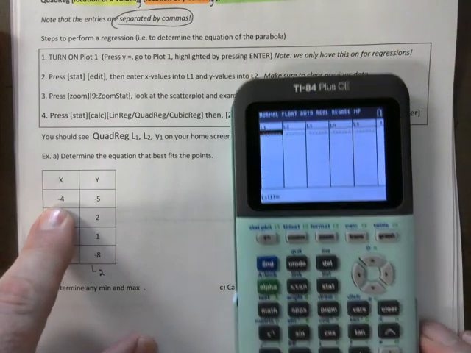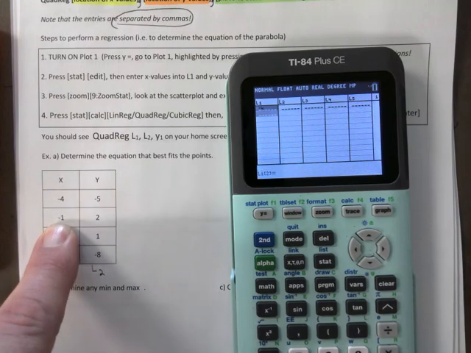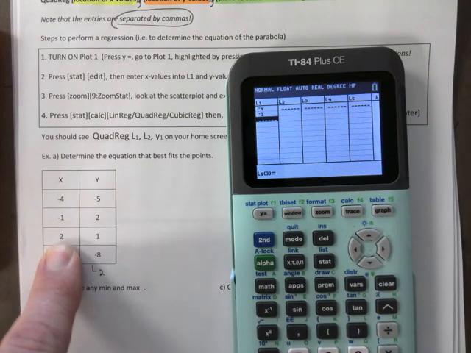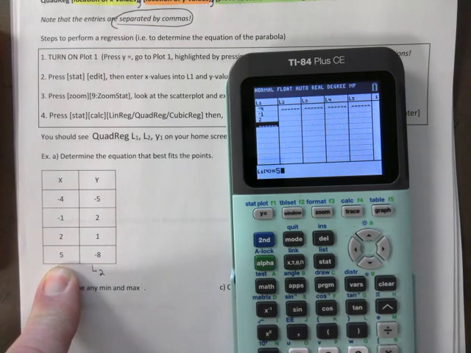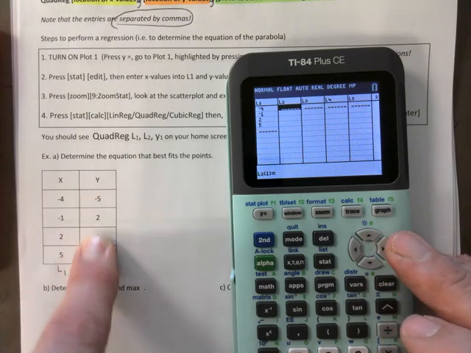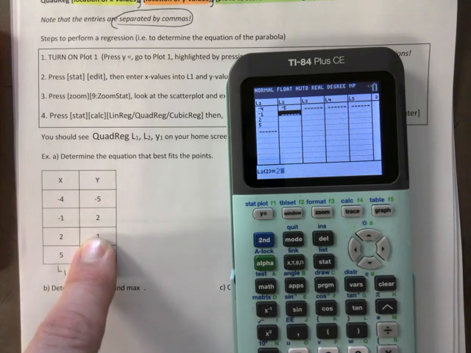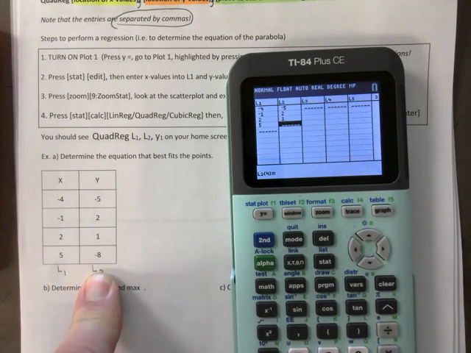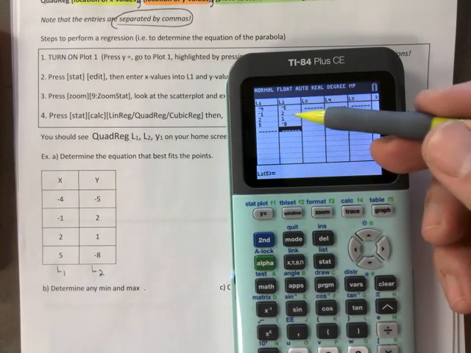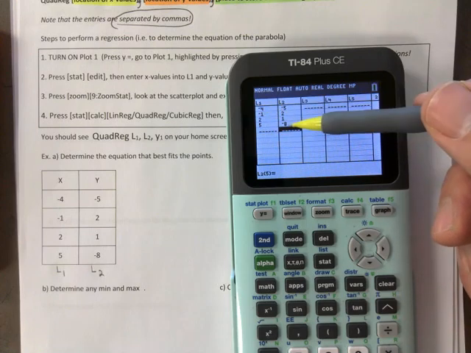Let's type these values in. You got to use negatives. So -4, enter. -1, enter. 2, enter. 5, enter, right? Then you go over to L2, and that's where you're going to enter your y values. -5, 2, 1, -8. So we've entered them there.